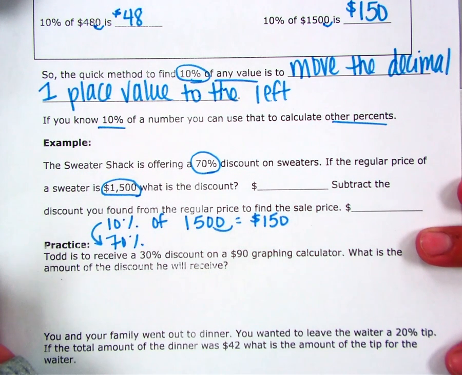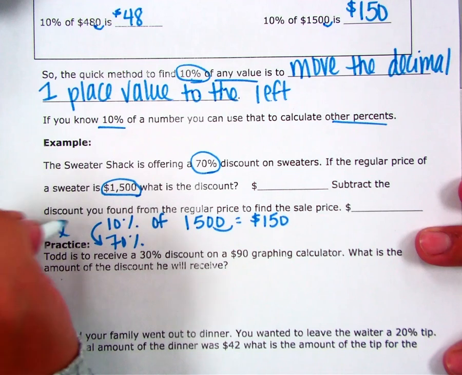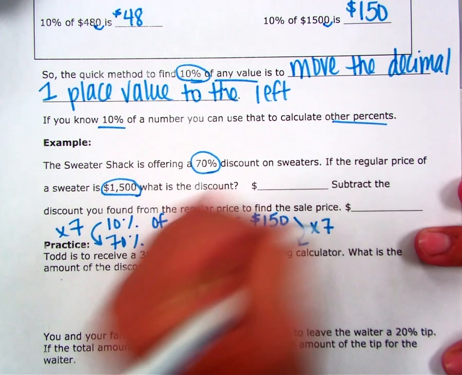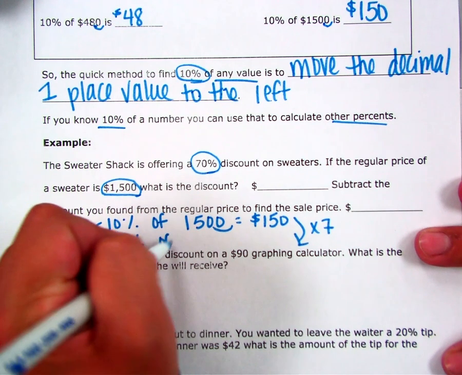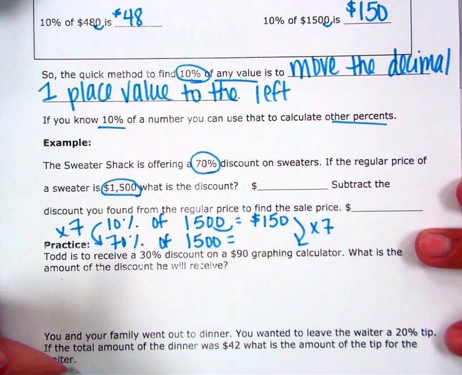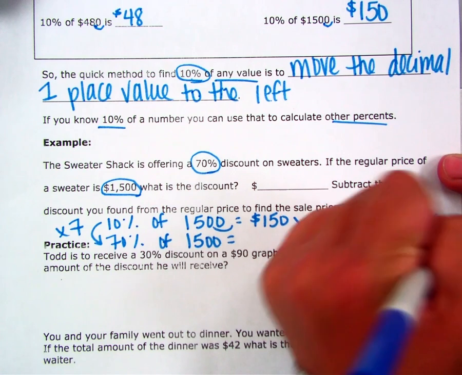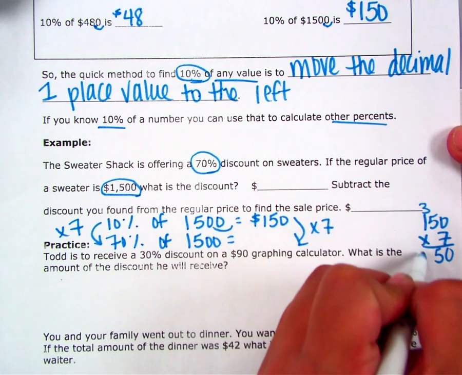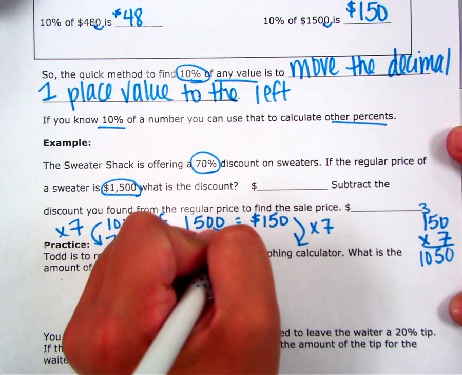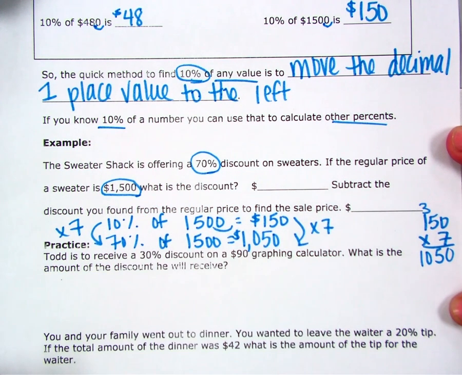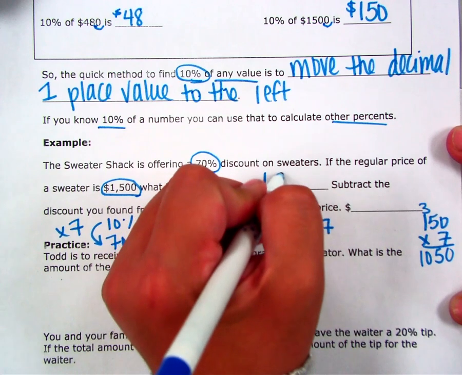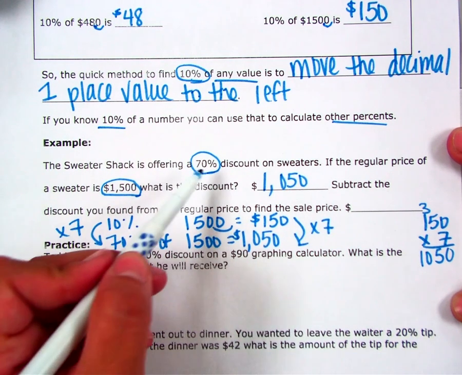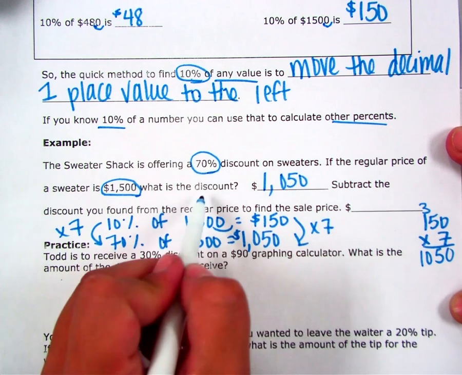Why can we use 10% this time? Well, we wanted 70%. Can we get from 10 to 70 with a math fact? Sure we can. 10 times 7 is 70. So that means I can do my 150 times 7, and that'll tell me 70% of 1,500. So let's see, our 150, 7 times, that's a 0, that's 35, and that would be 10. That's $1,050. That's a big discount. That's even more than half, and it should be. We're getting more than half off.